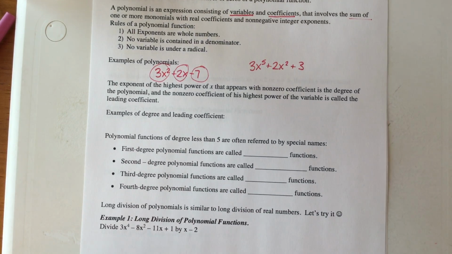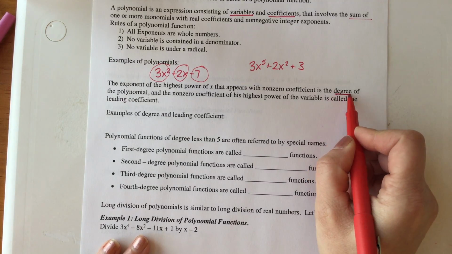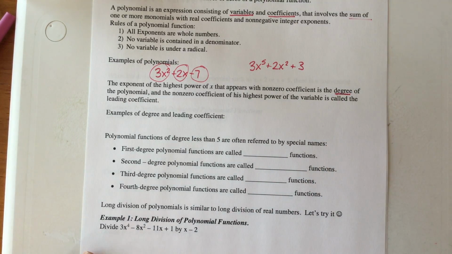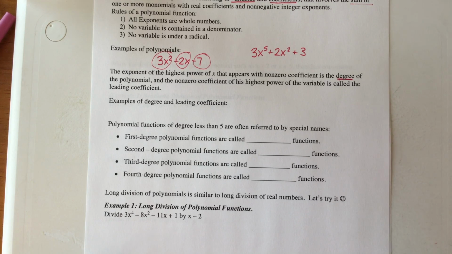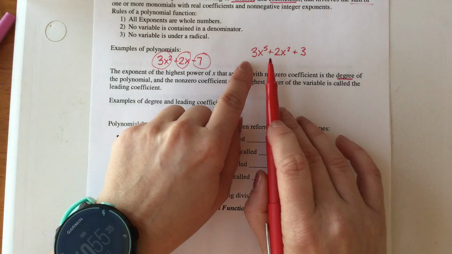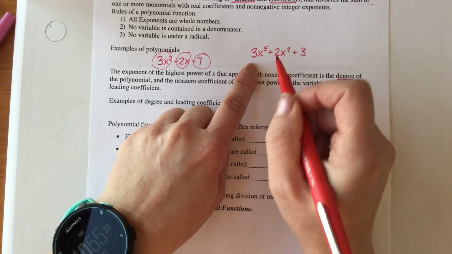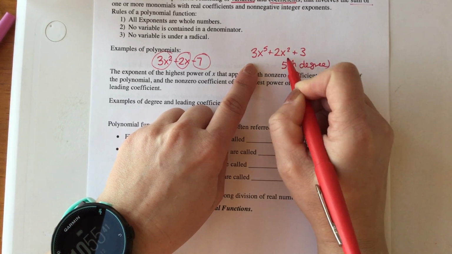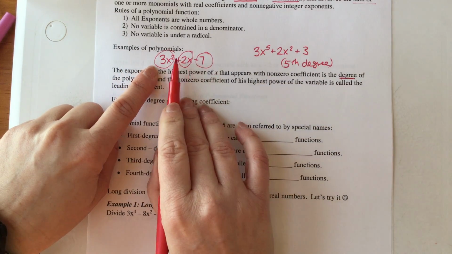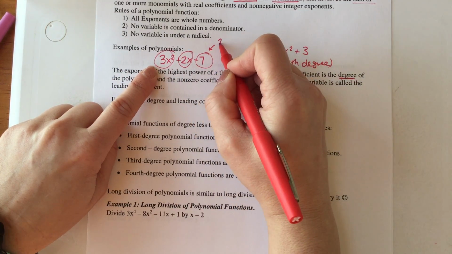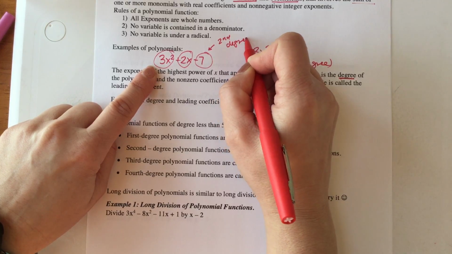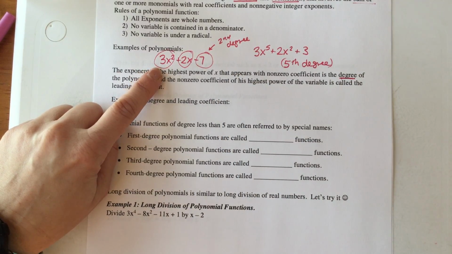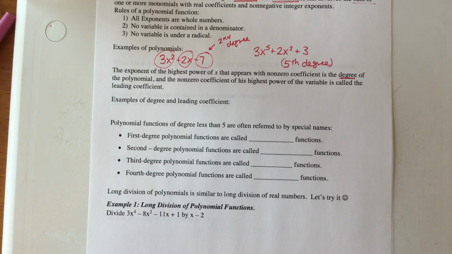Okay, the exponent of the highest power of x that appears with a non-zero coefficient is called the degree of the polynomial. Okay, so what that means is the highest exponent. So here, the highest exponent is a 5. So this polynomial has what's called a fifth degree. Here, the highest exponent was a 2, so this is a second degree polynomial. It's whatever the highest exponent is, okay?